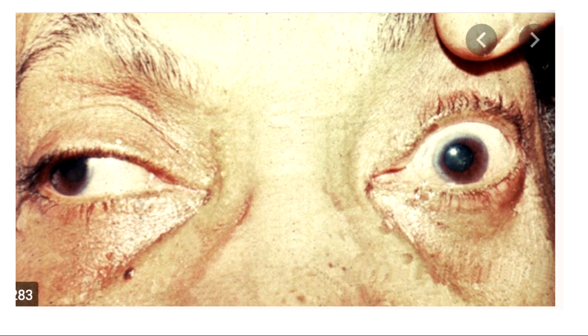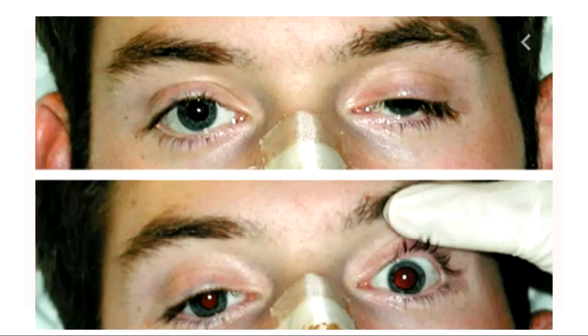Here's another pictorial. Here you can immediately see that in the right eye there's marked ptosis, and the eye is down and out. And in this next picture, you can see the left eye is involved. There's marked ptosis. And when you open, you can see there's a bit of anisocoria where this pupil is involved. This pupil is dilated.